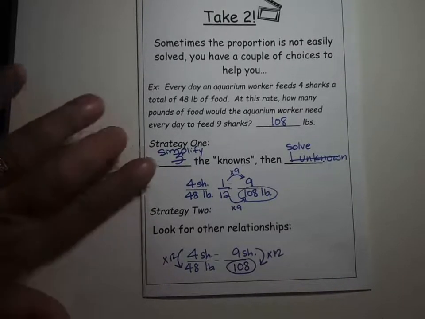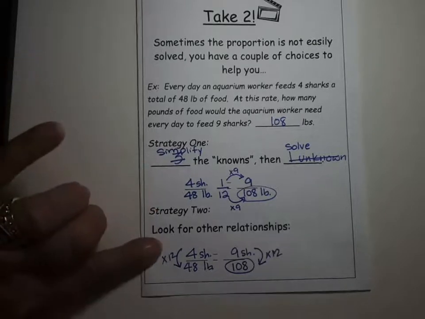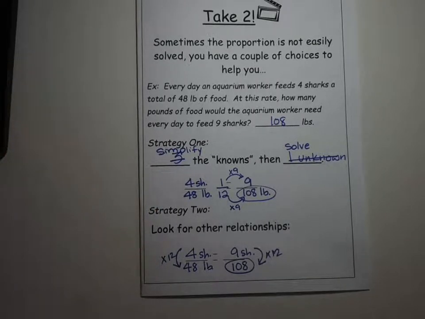Okay, so you can simplify and solve it, or you can look for an up and down relationship. If you have questions, ask your teacher.